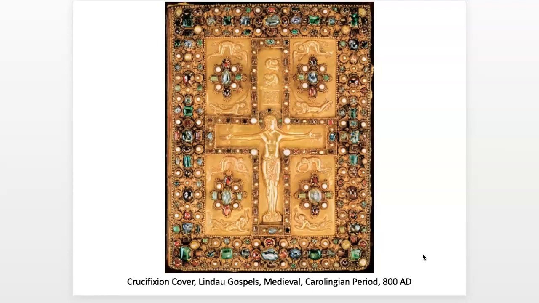This would be very, very expensive to make. You think about all these jewels, the amount of gold here. On the cover we have Christ being crucified. There are nails in his hands. He has this sort of halo form over his head. We have in various parts over here big ornamentation of jewels all around it. It's pretty amazing ornamentation going on here.